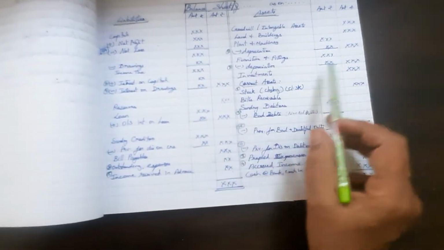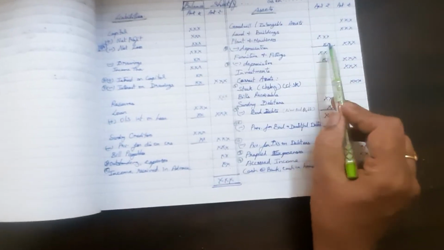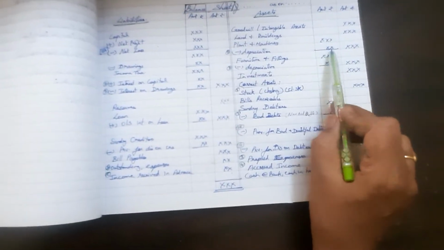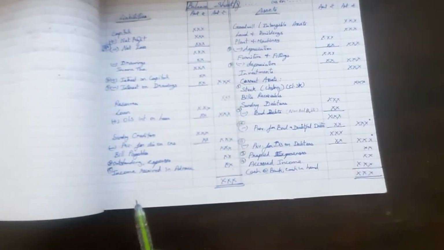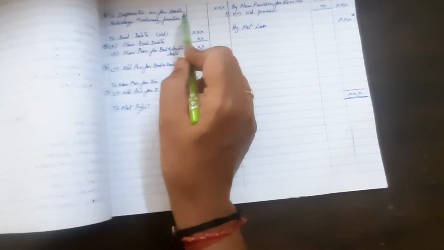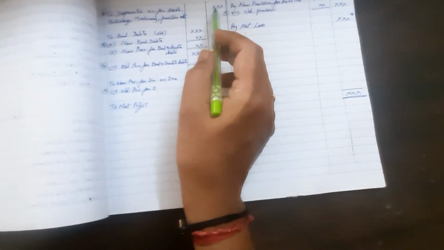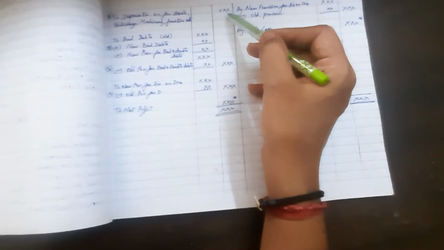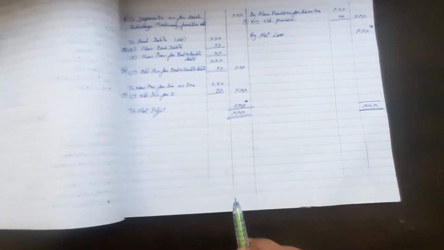First do it in the balance sheet, that will be easy. Find the depreciation amount, subtract it and put it in the outer column. Then go to the P&L account and write depreciation on plant and machinery, depreciation on furniture and fittings, whatever the name is. You will write it on the debit side of the P&L account.